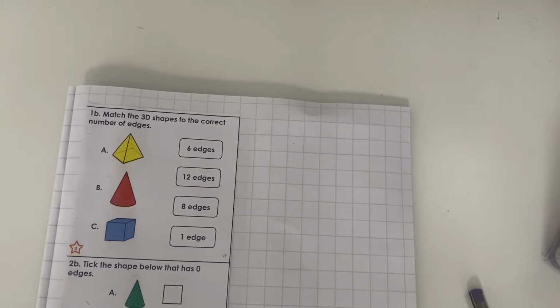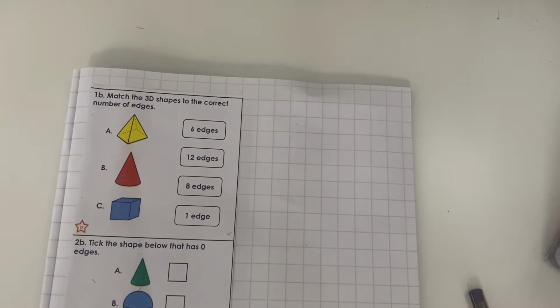Before we start today's learning, please do task 1, which is 10 games on TT Rockstars. Okay, and before we start answering some questions, task 2 is to watch 2 videos on BBC Bitesize about identifying the properties of 3D shapes, including edges, faces and vertices. Once you watch both videos, come back to this video, and then we'll move on to answer the questions.